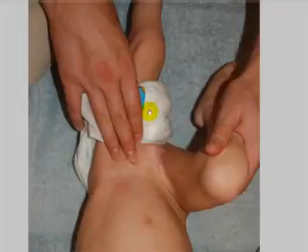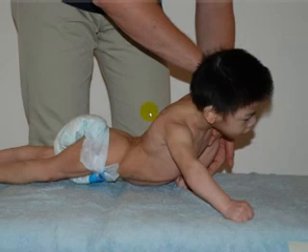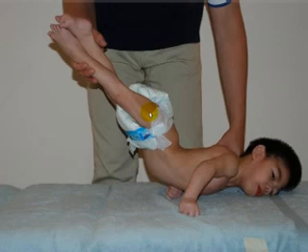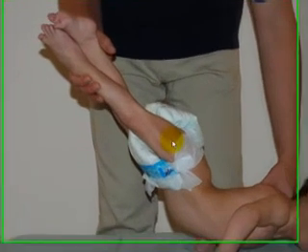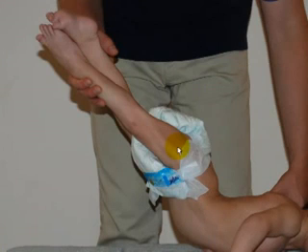So you see, for instance, here, that any extension of the leg is not possible. So that would be enough justification for pointing out that in this case, the most obvious worst areas would be these ones.